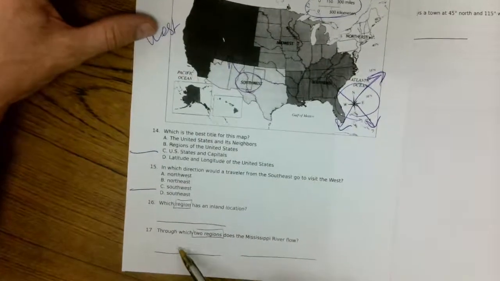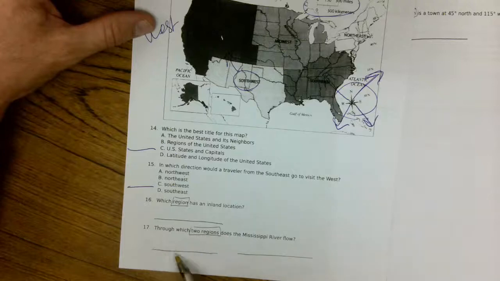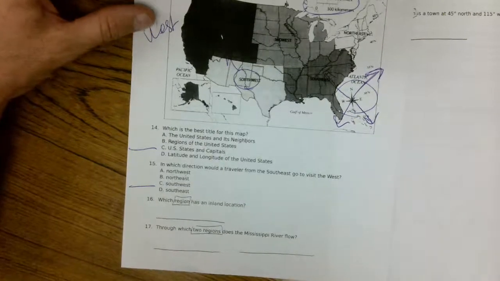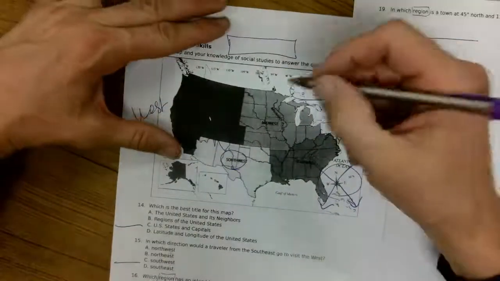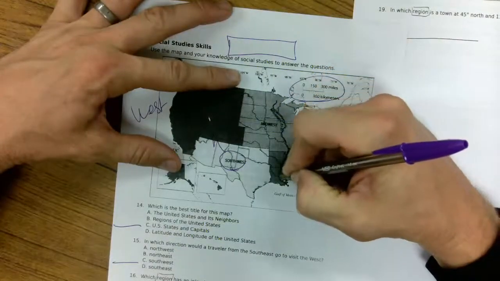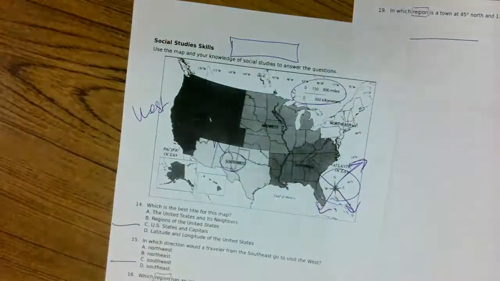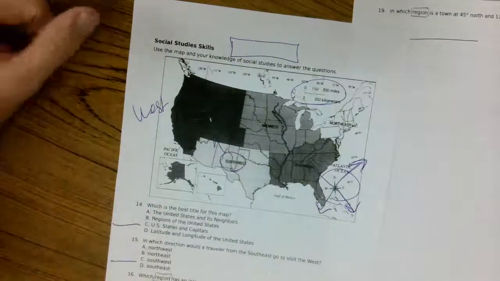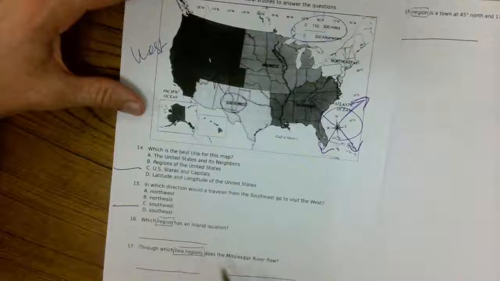17. Through which two regions, now I gave you two lines here, does the Mississippi flow? And if you look carefully, here's your Mississippi. Okay? So which regions does that flow through? And you got to label them right here.